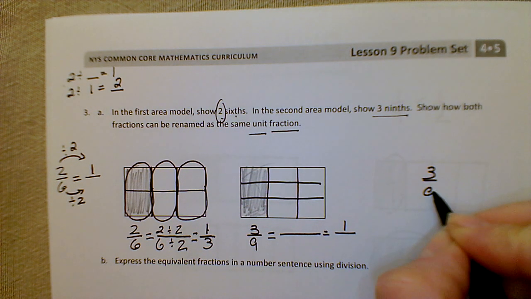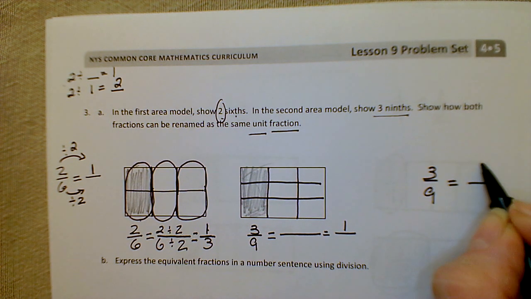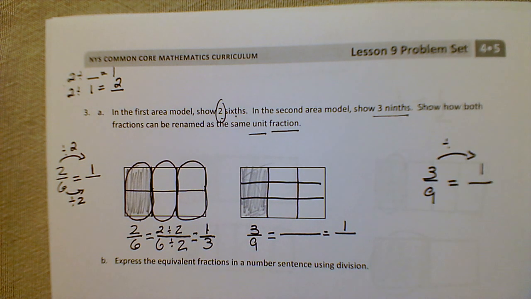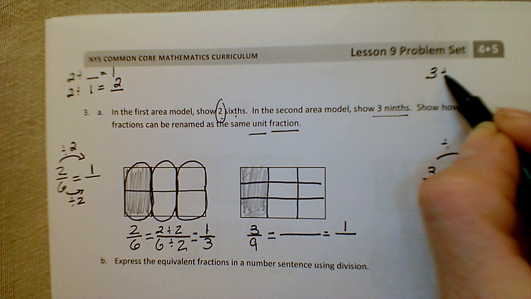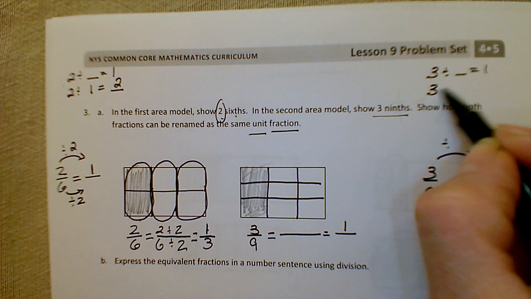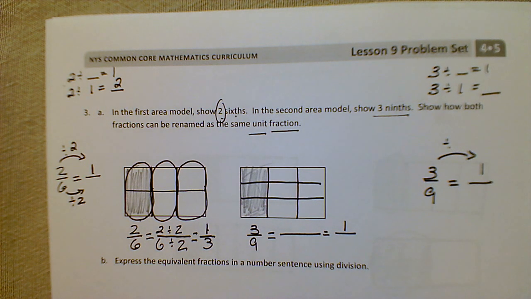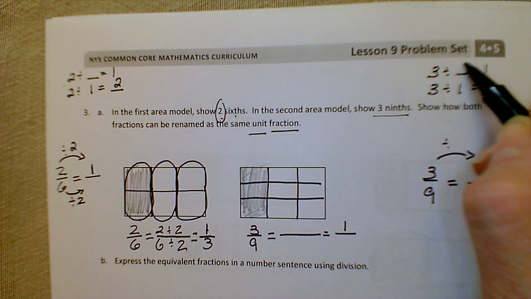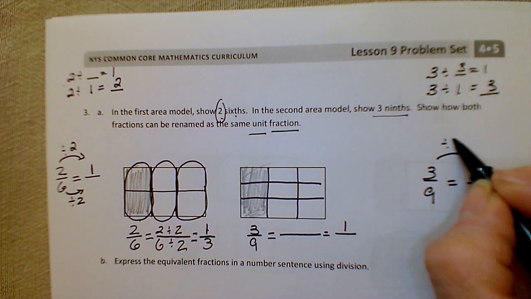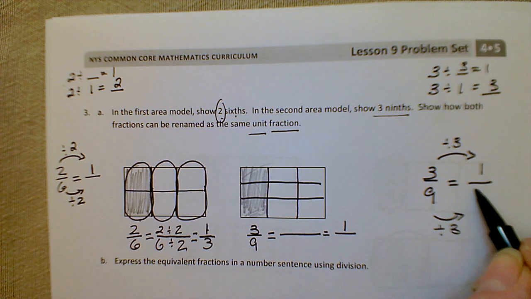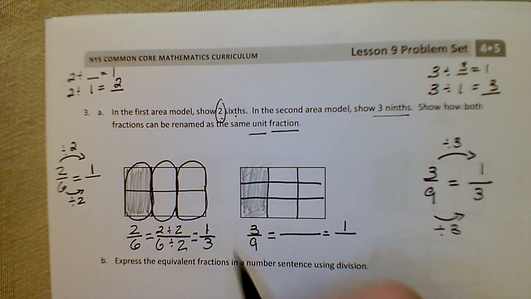So again, I have 3/9, and I'm going to turn that into something with a 1 in the numerator because it's a unit fraction. What do I have to divide 3 by to turn it into a 1? So I know that. Do I have room here? I'll do it up here. 3 divided by some number is 1, or 3 divided by 1 is equal to that number. And in this case, it's going to be a 3 in both spots. And so I could actually mathematically just do this right now. 9 divided by 3 is 3.